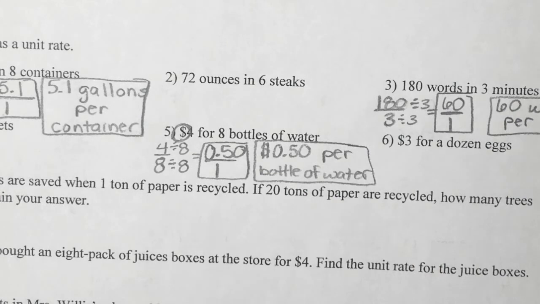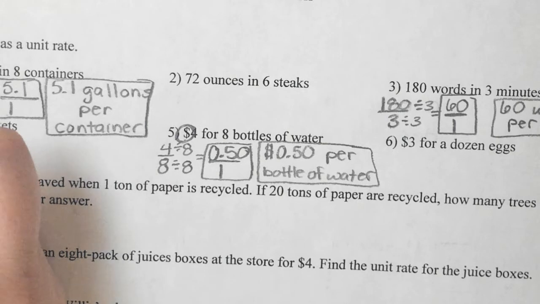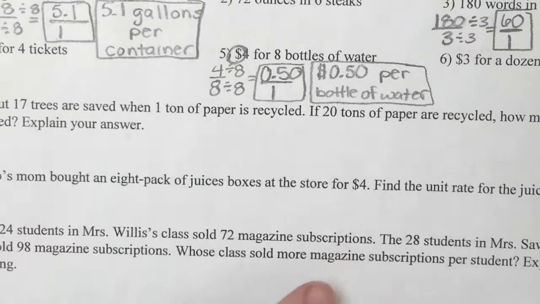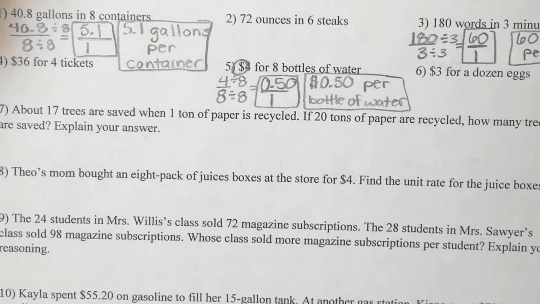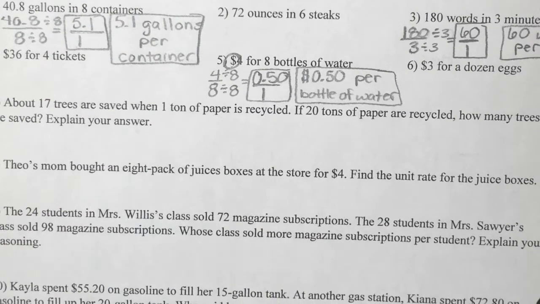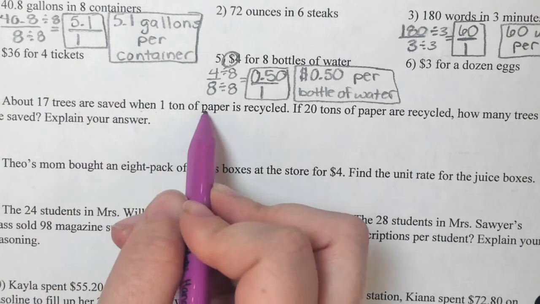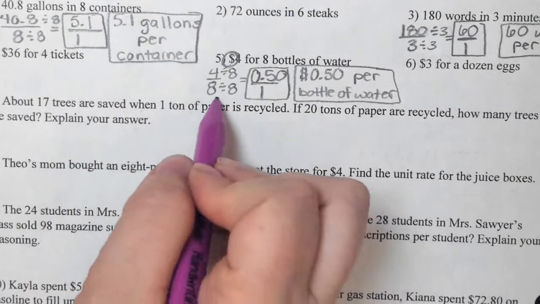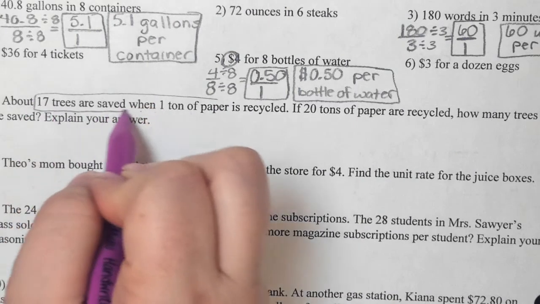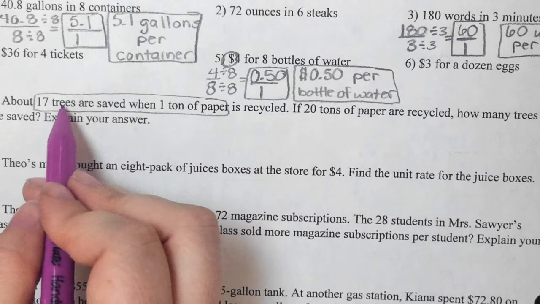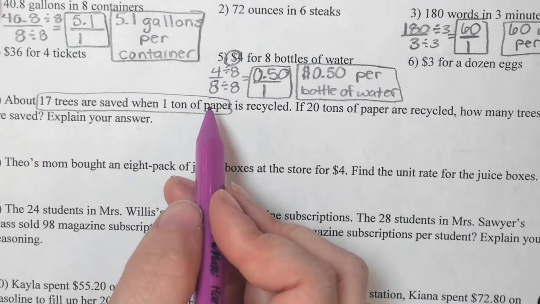Number 7 is going to be like number 5 in the notes. Oh, that's the one we're doing next. Number 7, zoom back out some so we can see it. It says, about 17 trees are saved when 1 ton of paper is recycled. Do you see how 17 and 1 goes together? 17 trees goes with 1 ton of paper. Y'all good with that?